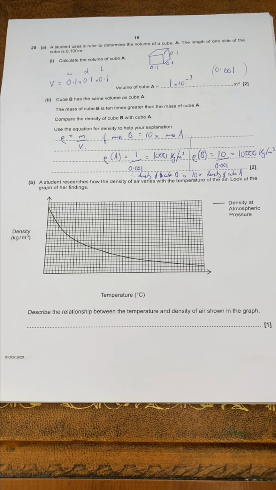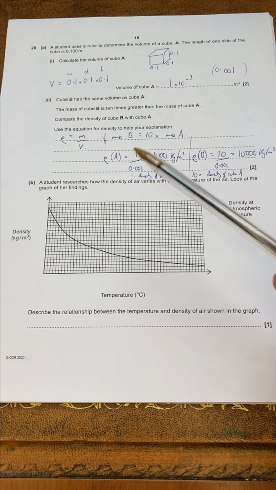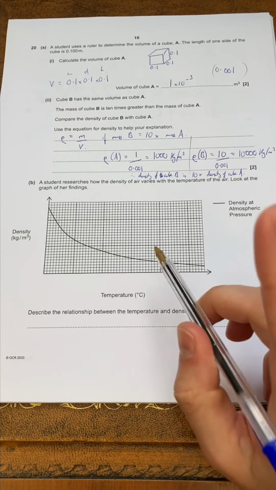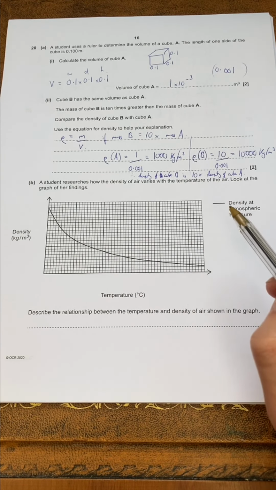Question 20B. A student researches how the density of air varies with the temperature of the air. Look at the graph for our findings. Describe the relationship between the temperature and density of air shown in the graph. Now, it might be tempting to look at this and say, oh yeah, it looks a bit like the 1 over x graph from maths, so it's inversely proportional. However, we don't know that for sure.